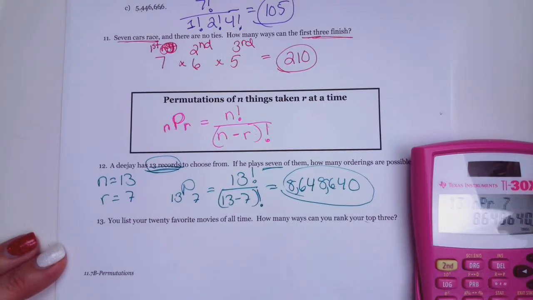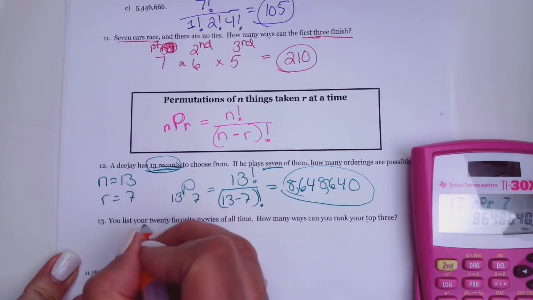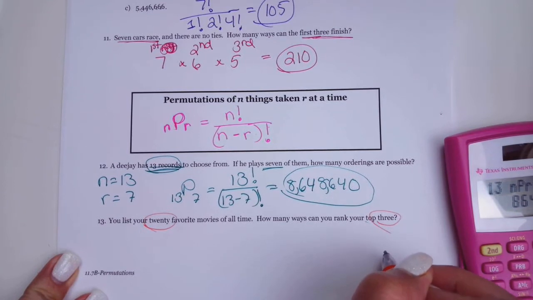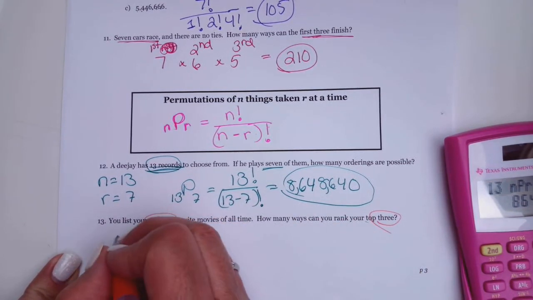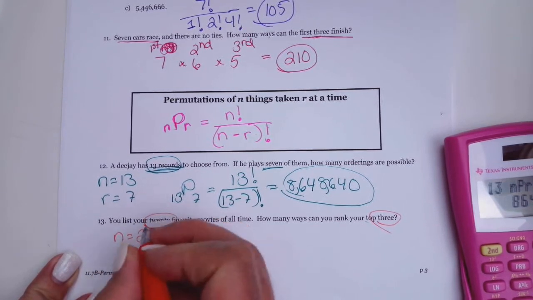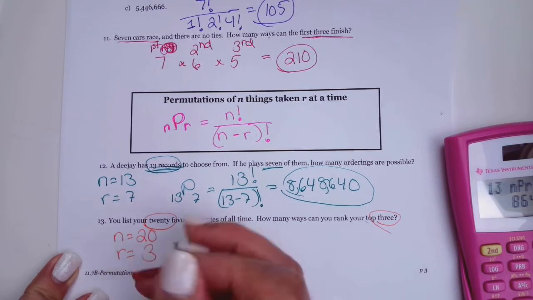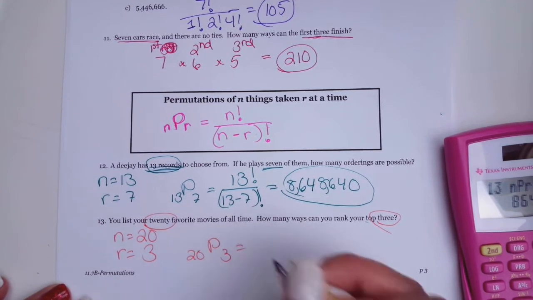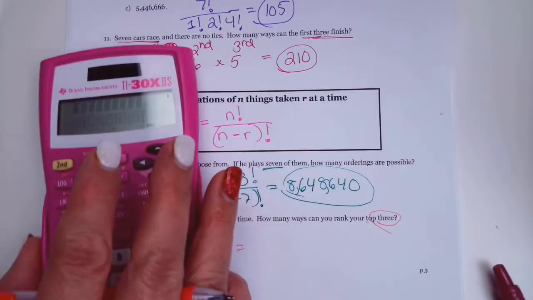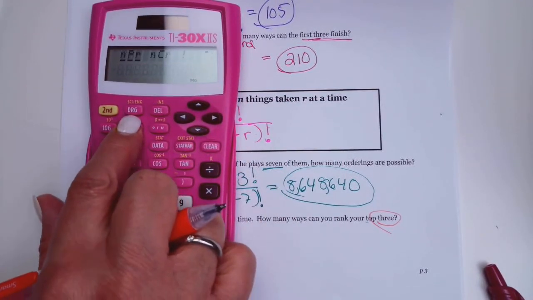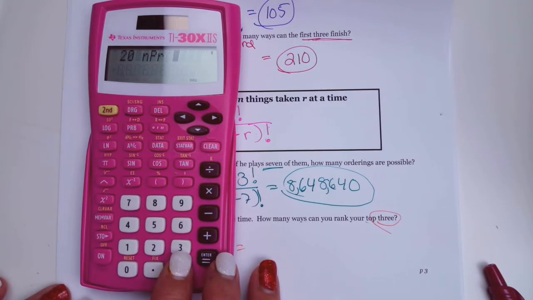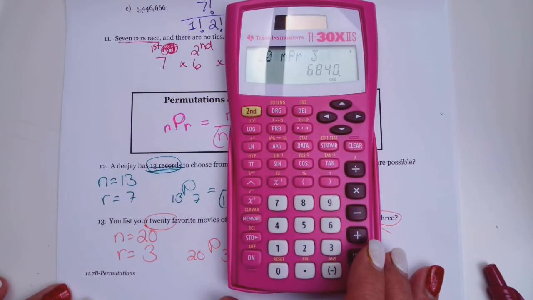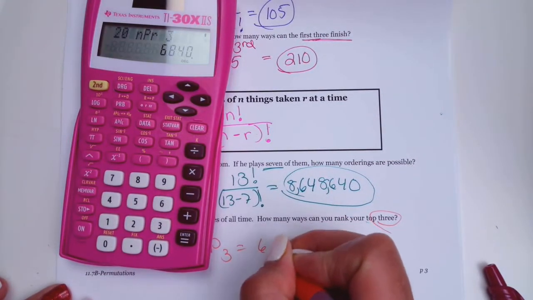Okay, next. You list your 20 favorite movies of all time. How many ways can you rank your top 3? So 20 favorite movies. In this case, our n is 20. And we're taking 3 at a time. So those are the top 3. So it looks like this. We're going to do 20, that permutation, 3, and equals, and we get 6,840.